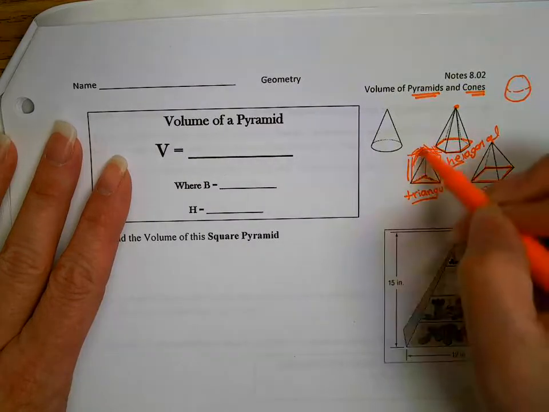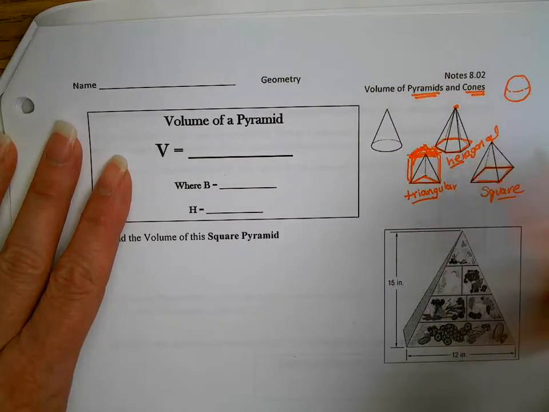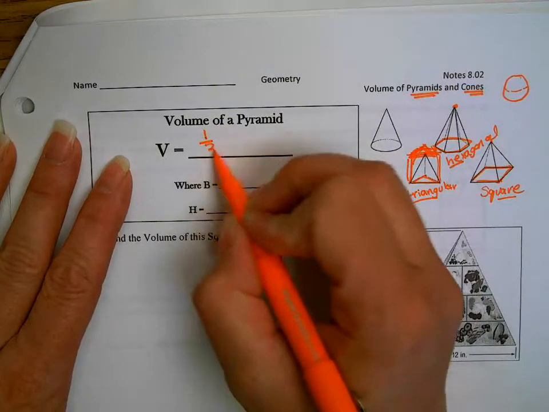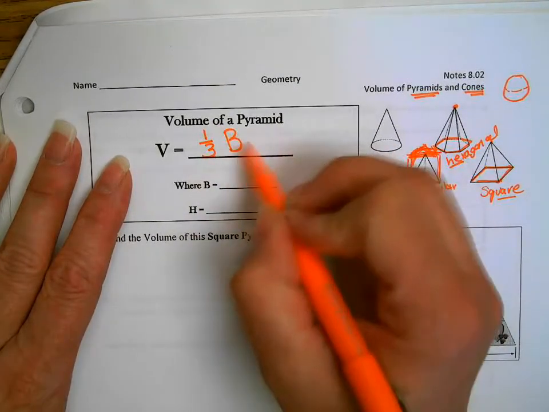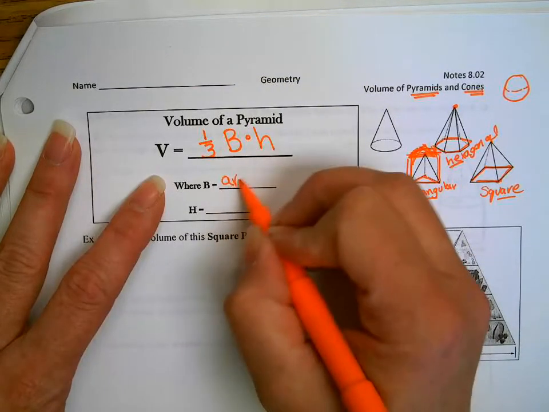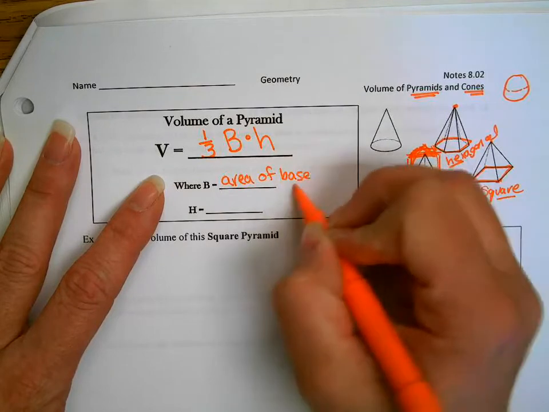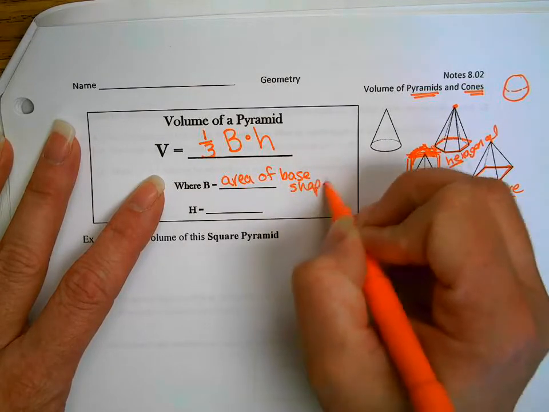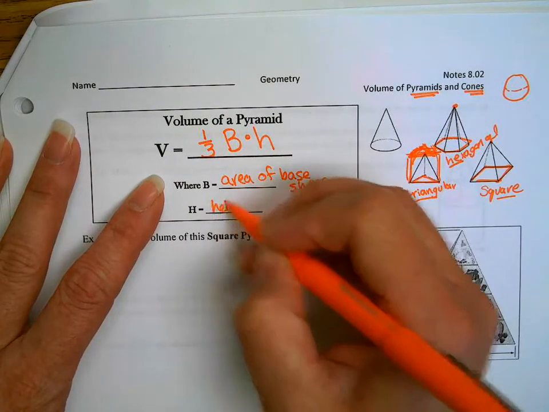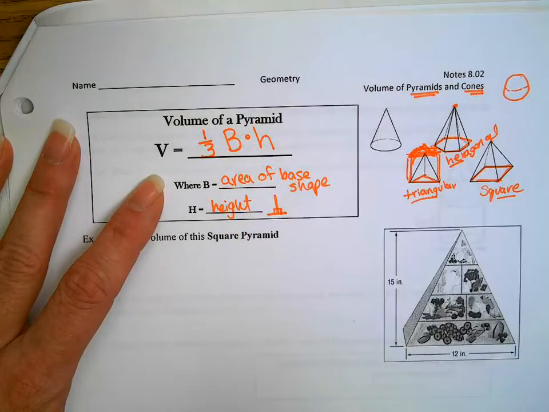If I were to kind of sketch in a triangular prism around this. Okay. So our ratio here is a third area of the base times the height. So capital B, again, is area of the base shape, and H is the height of your pyramid. Okay. And remember, that has to be perpendicular to the base.